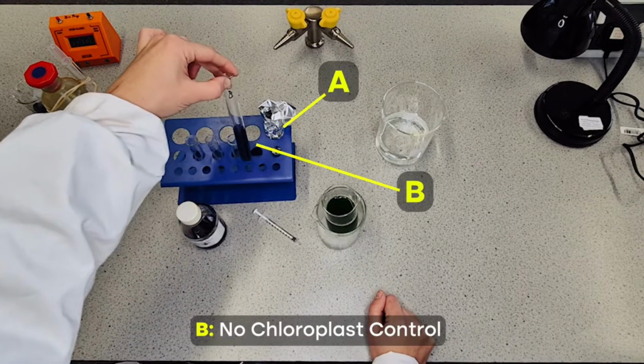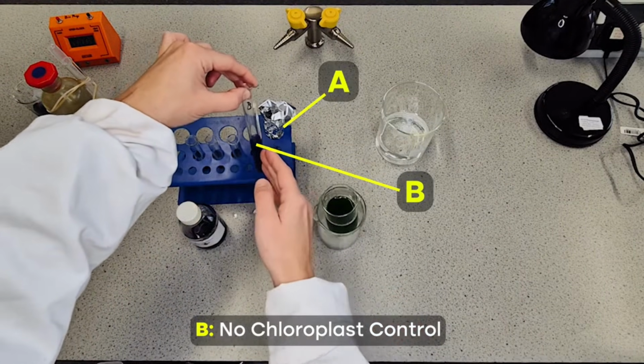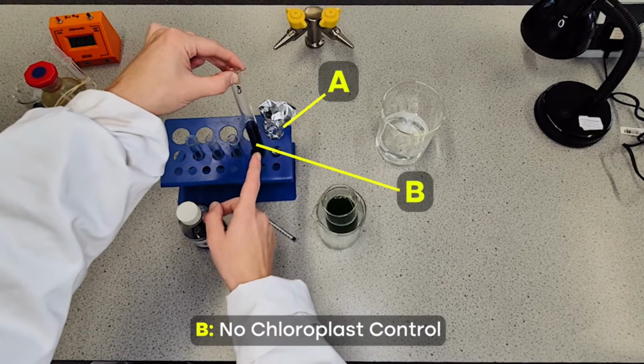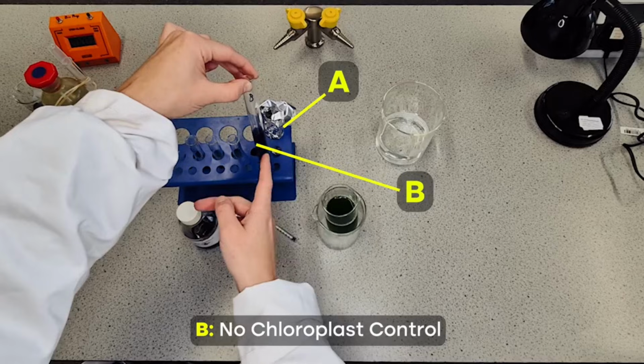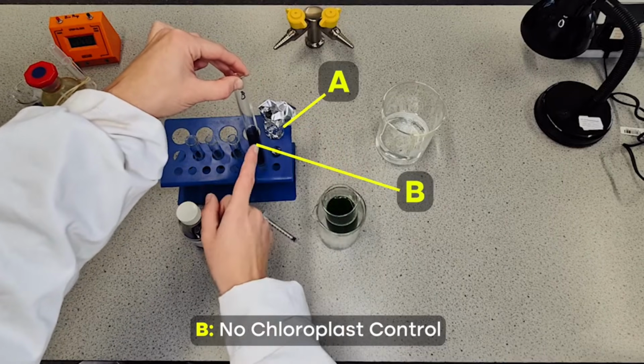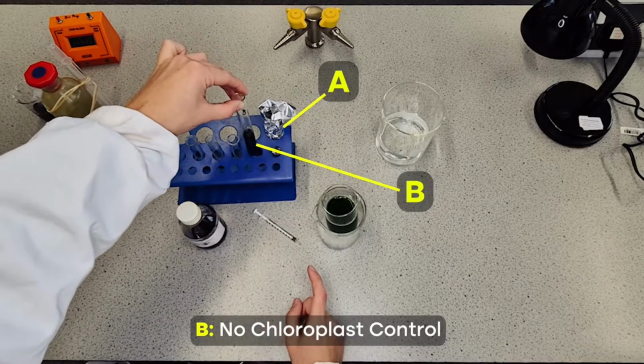Test tube B, this one here, we will have light going in, but I'm not going to add any chloroplasts to it. And if we don't have the chlorophyll present in those chloroplasts, there's nothing there to release the electrons for the DCPIP to pick up and to decolorize.